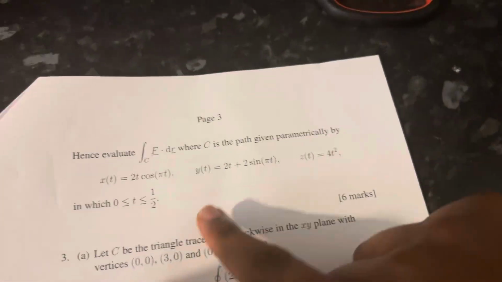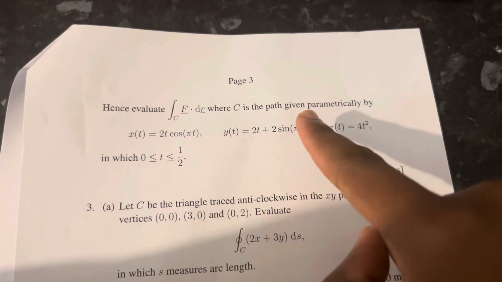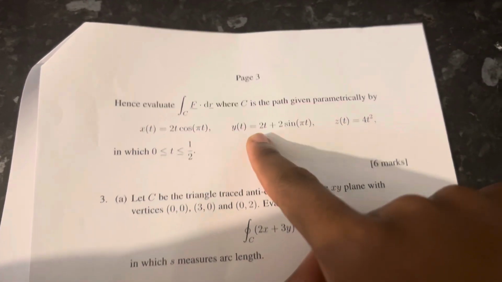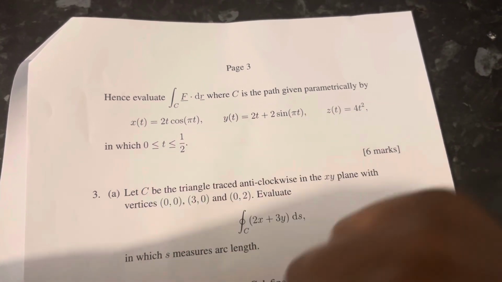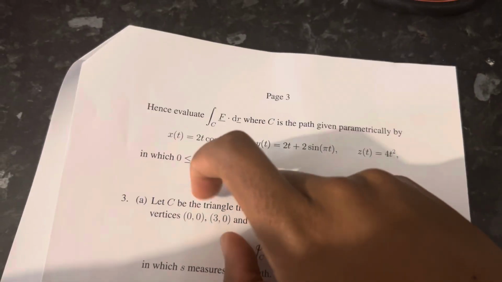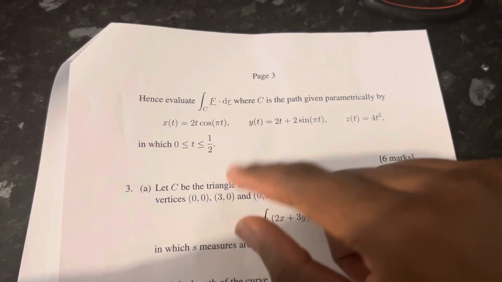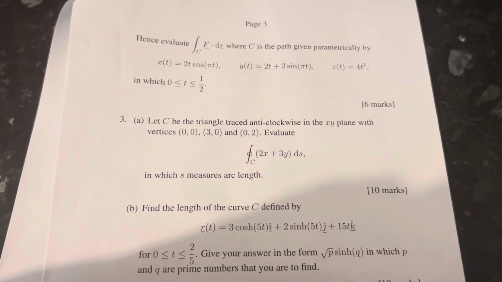Hence, evaluate that line integral where c is the path given parametrically by x of t, y of t, and z of t, in which t is between 0 and 5. Yeah, this question wasn't too bad. You just gotta get the start and end points of each of them. Because it's conservative, the line integral is just dependent on the start and end points. Not too bad, not too bad.